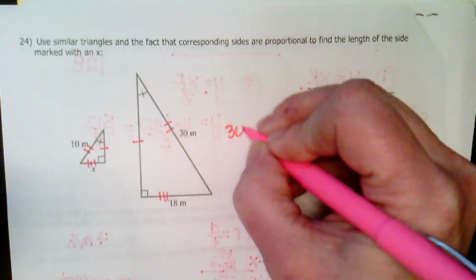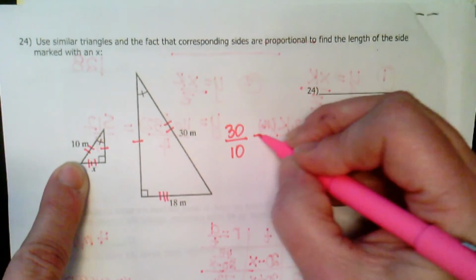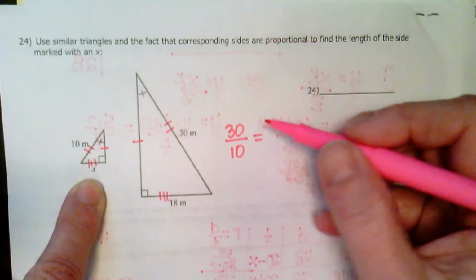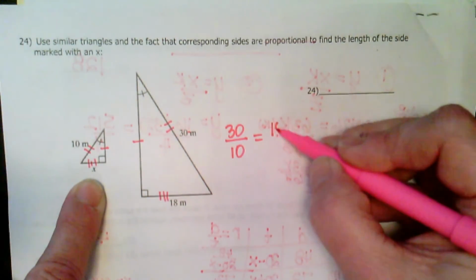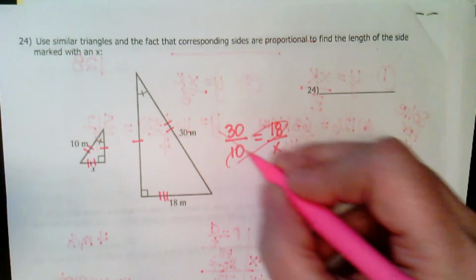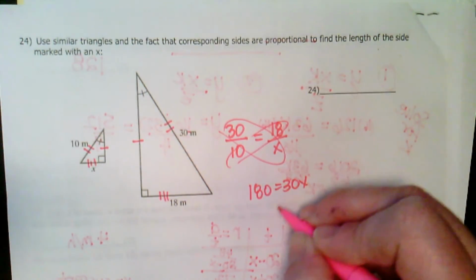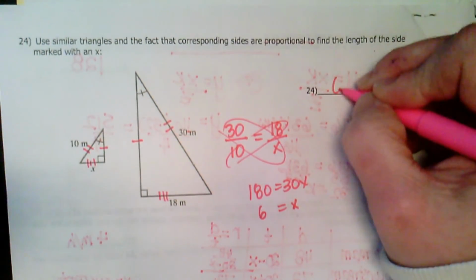So if we do 30 meters, and we're going to match that with the 10 meters, and we set it equal, and we need to know what this x is. Now since I put the big triangle first, I want the big triangle first here. So we cross multiply. 180 equals 30x, so x will equal 6, so 6 meters.